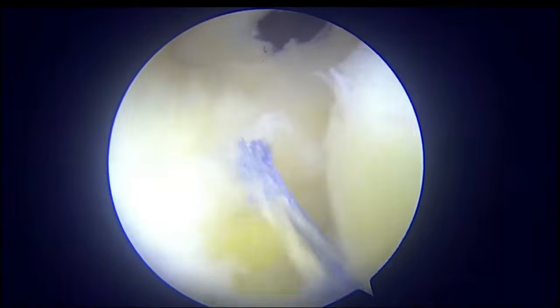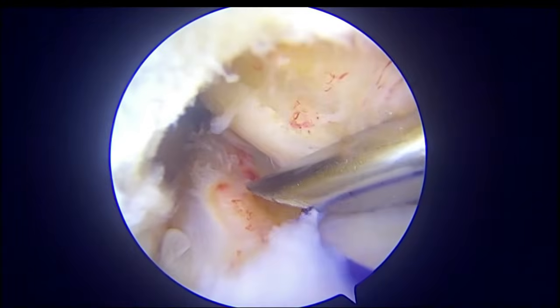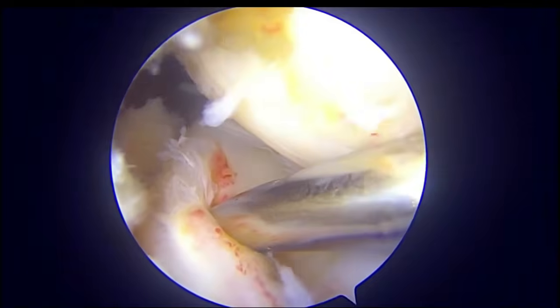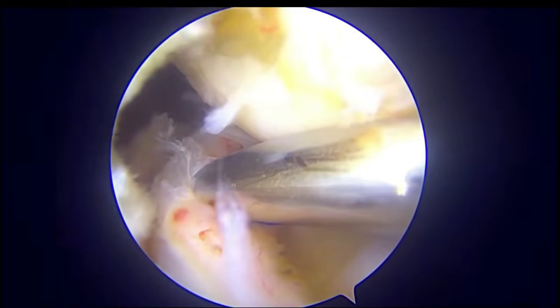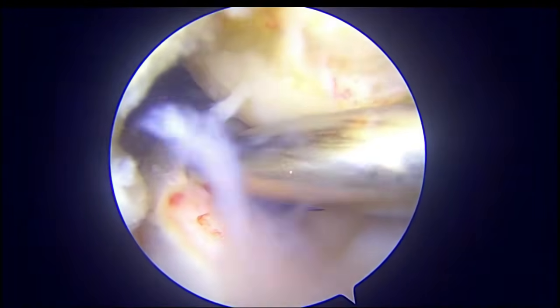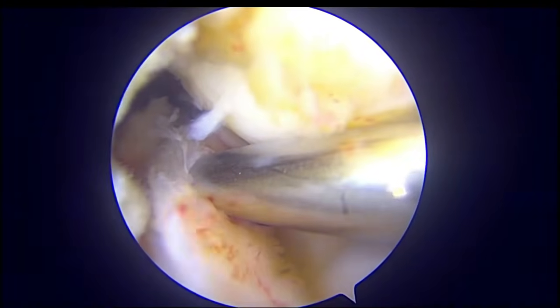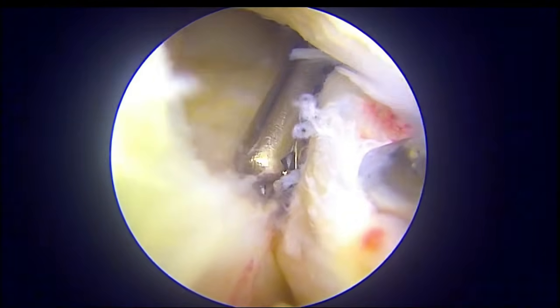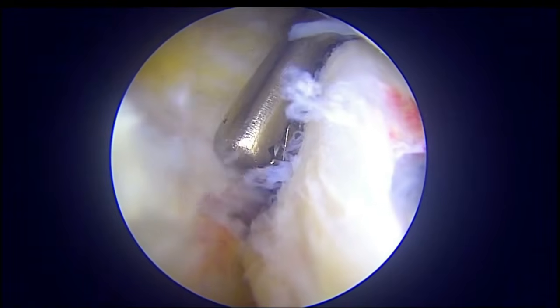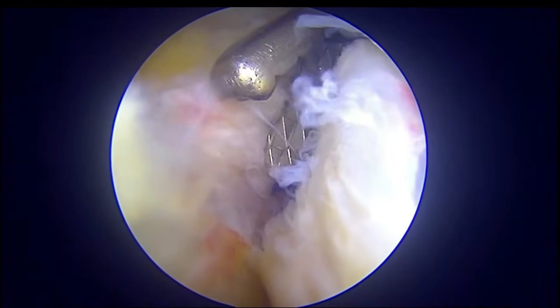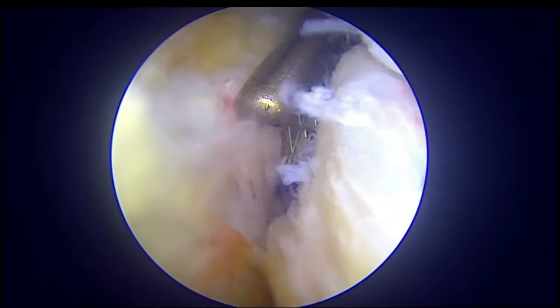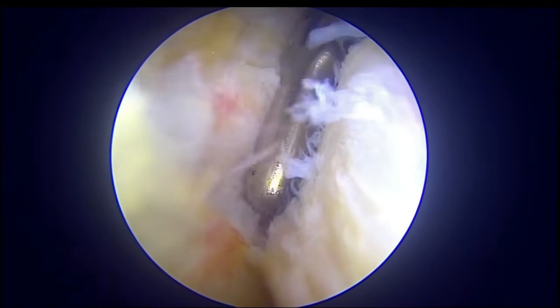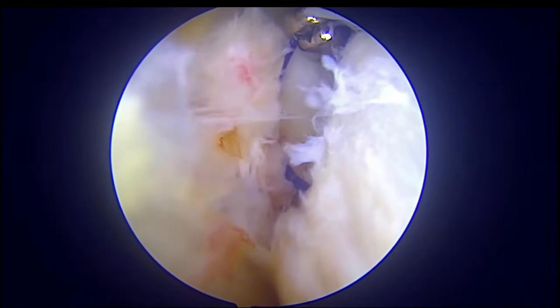So now two sutures have been put. For the third suture, I am pushing a number 16 cannula with a Prolene suture inside from the anteromedial portal, and then trying to grab the Prolene suture from the posteromedial portal. I am using the grasper to grab the Prolene suture from the posteromedial portal.